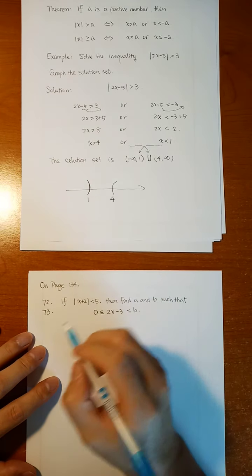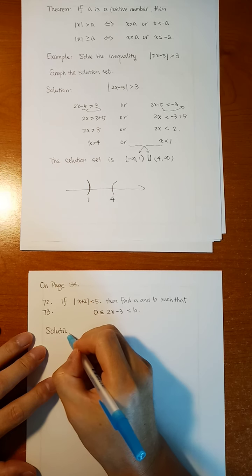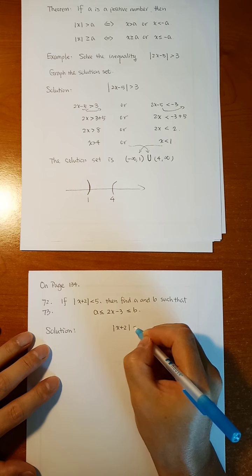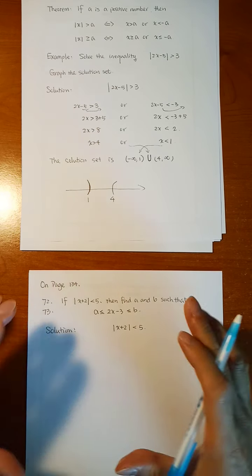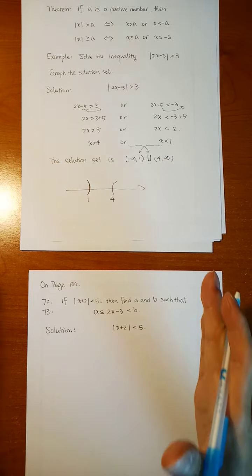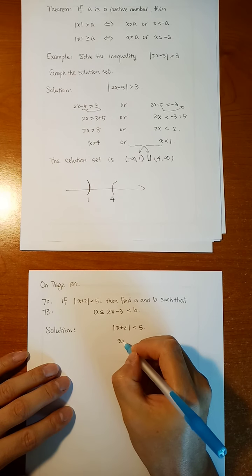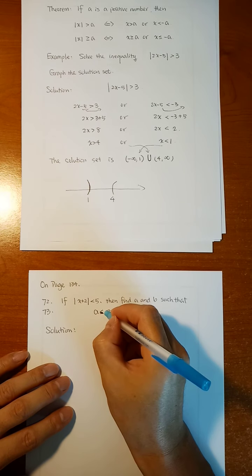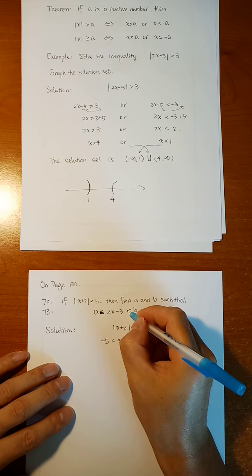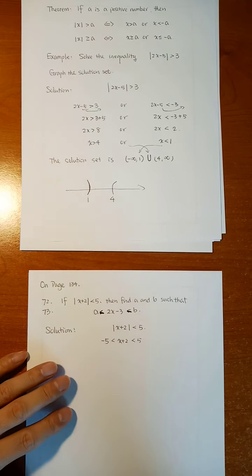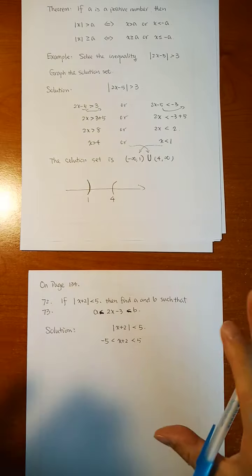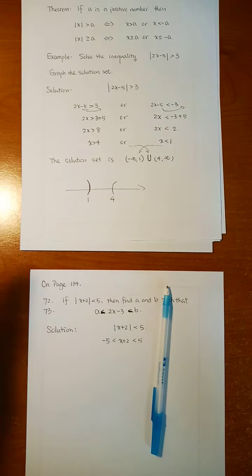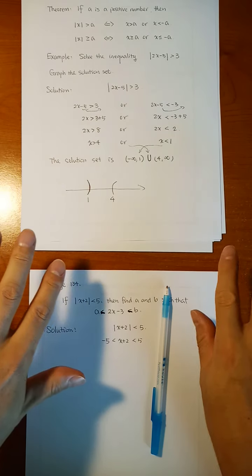To solve this one, let's see. It's actually the combination of two problems. So first, the absolute value of x plus 2 is less than 5. Less than means you will have a combined inequality. So x plus 2 is between negative 5 and positive 5. There's no equals. Less than is between, inside. It's close to the 0 origin. Greater than is outside. So that's why you have the left branch and the right branch.